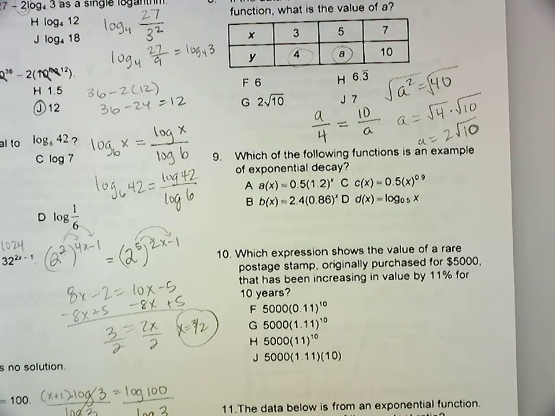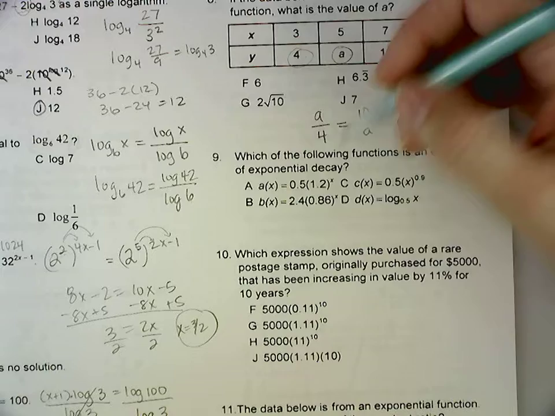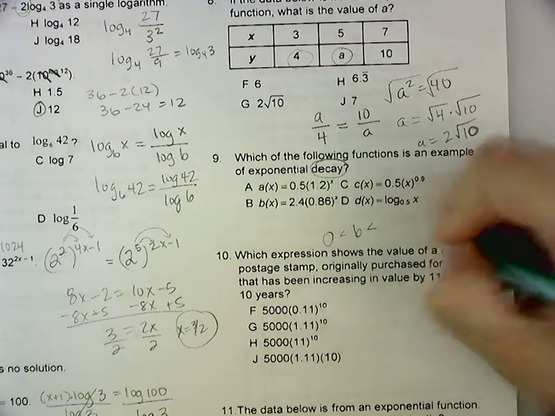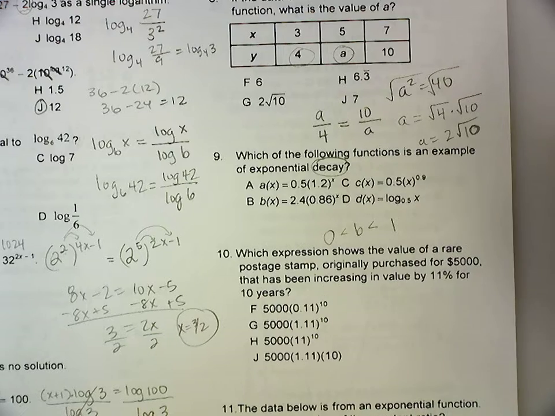9, which of the following functions is an example of exponential decay? For exponential decay, the base has to be in between 0 and 1. Well, how do you know which one's the base?